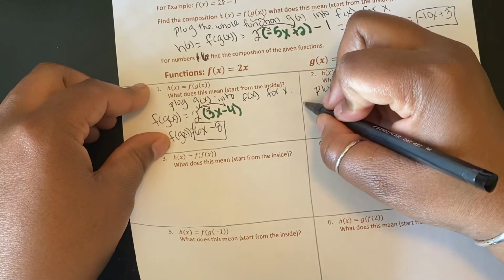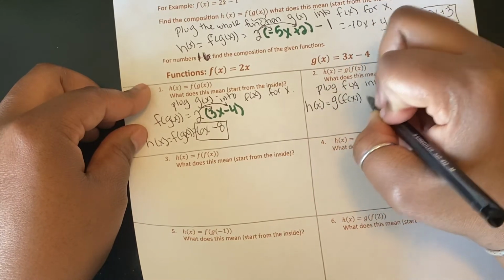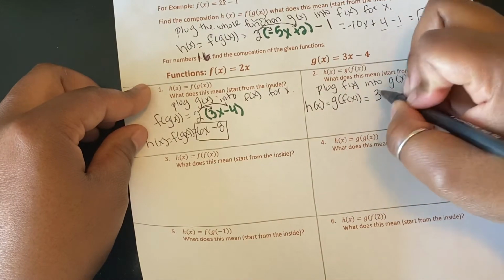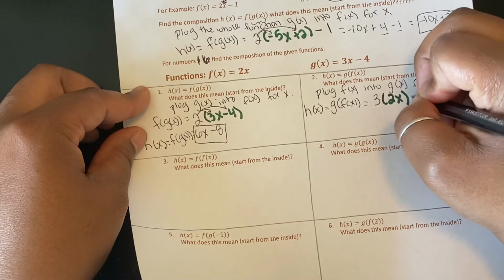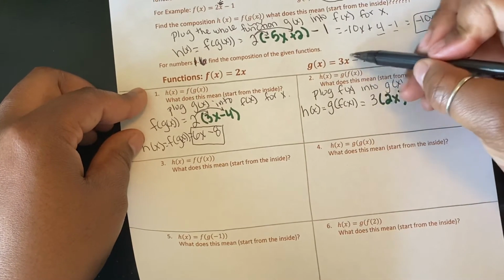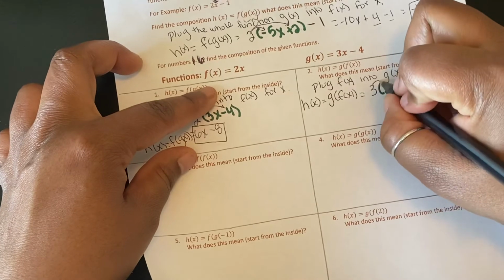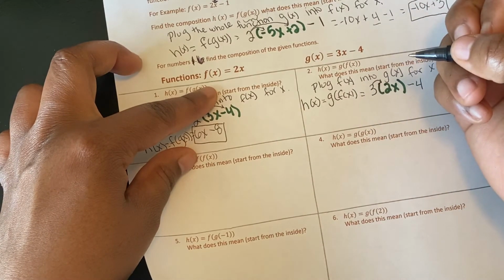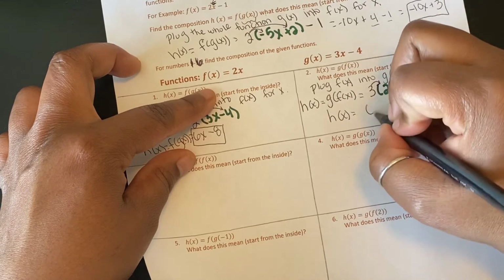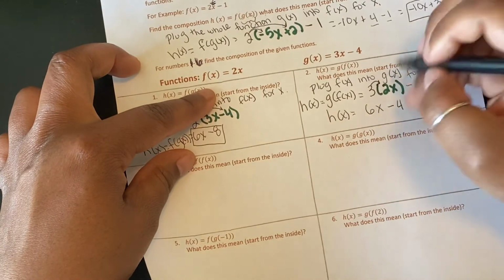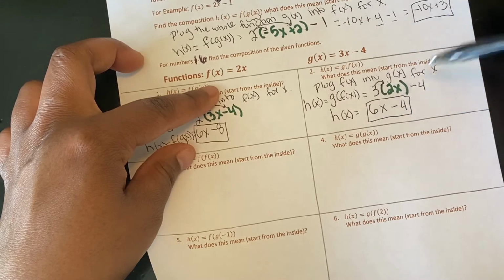So that's going to become, okay, h of x equals g of f of x, which equals 3 times x, which is now 2x, minus 4. Okay, so I had 3 times x. Instead of x, now I have 3 times 2x, because that's f of x, minus 4. Have to do your distribution. Okay, so now h of x, and I'm not going to rewrite g of f of x, equals 3 times 2x is 6x minus 4. Can't do anything with that 4, so this is the answer. So the composite g of f of x, or h of x now, is 6x minus 4.